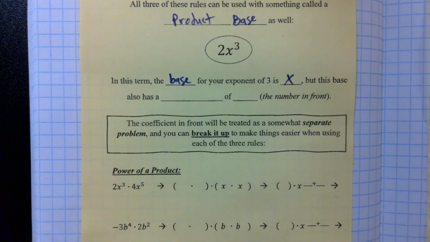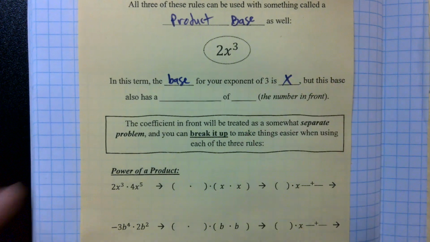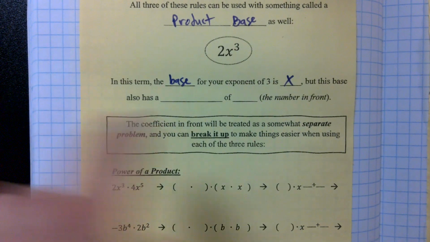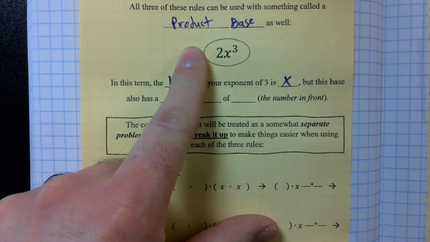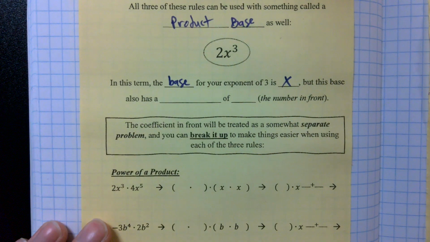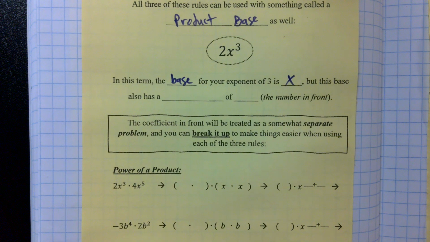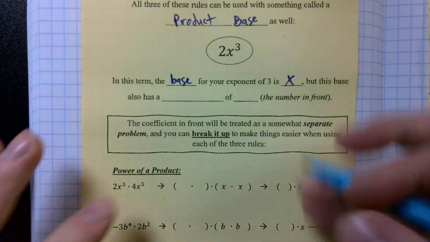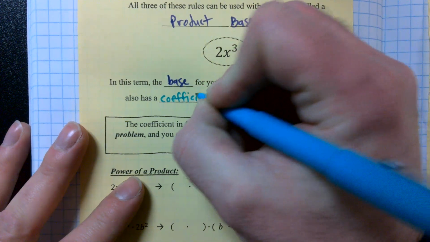So this is good though, because this is why I said this is a little bit more challenging, because people see this and go, oh, my base is 2x. No, no, no. The 3 is only attached to that x. My 2's just out in front hanging out, okay? Does anyone remember what we call the number in front of a variable? The front number. Coefficient.